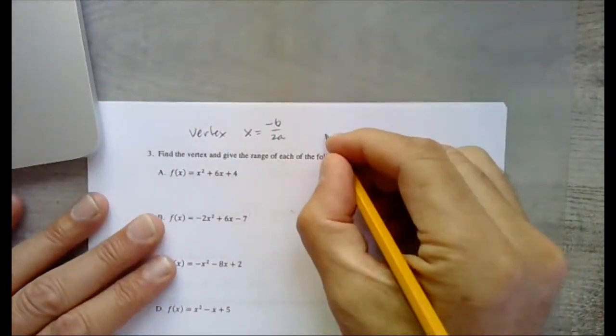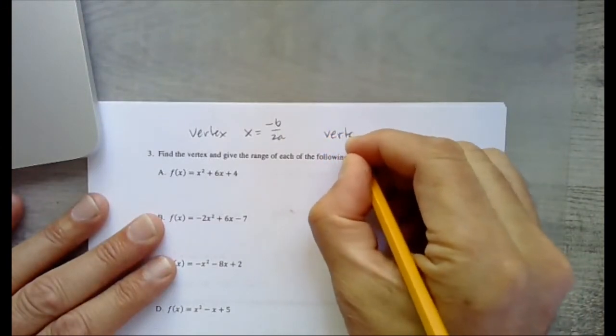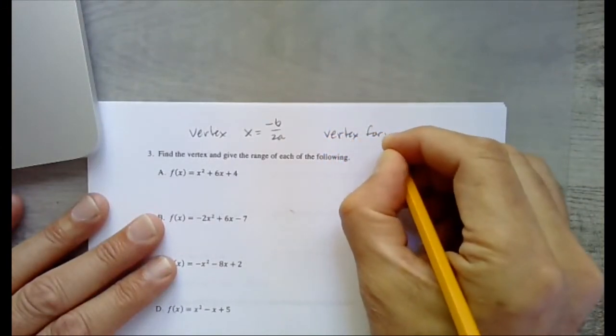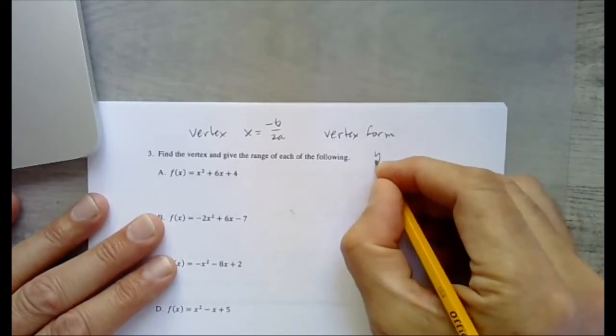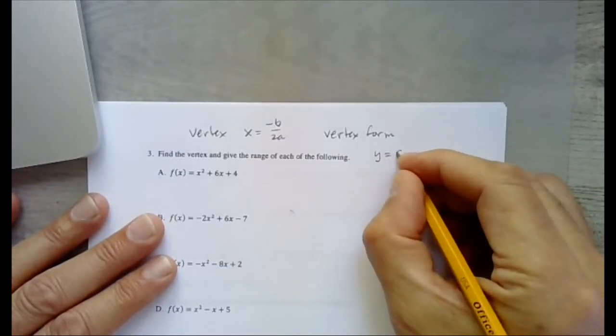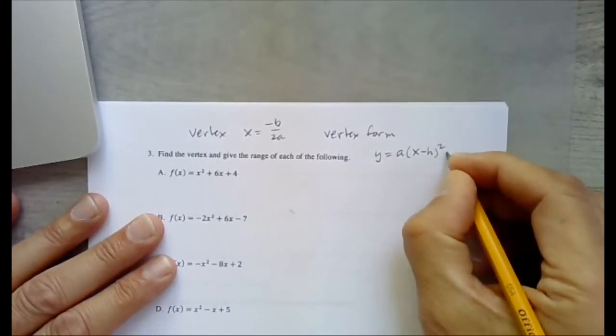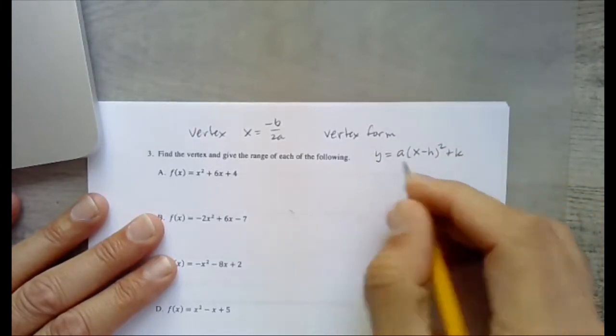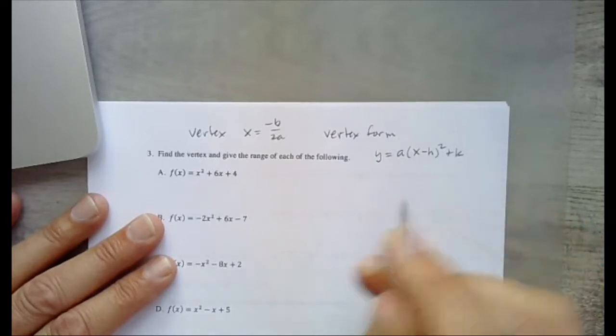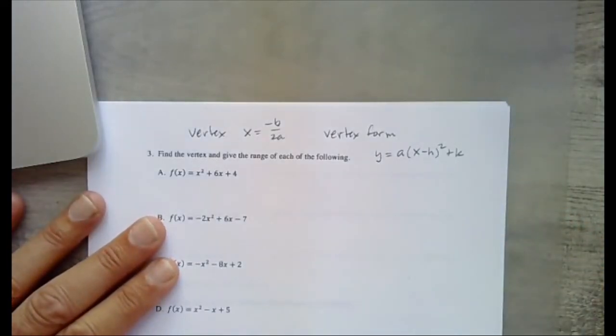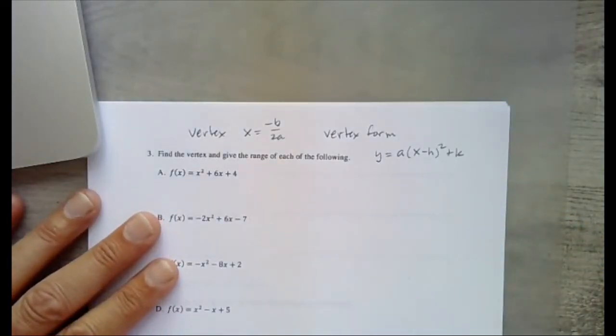And then we could also write the equation in vertex form, y equals a times x minus h squared plus k. The vertex comes out of that equation pretty easily. It's just going to be (h, k).